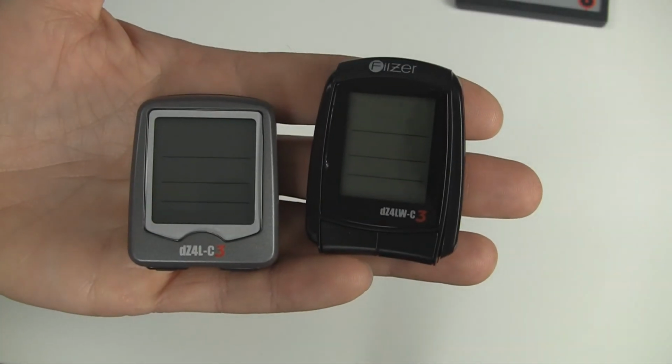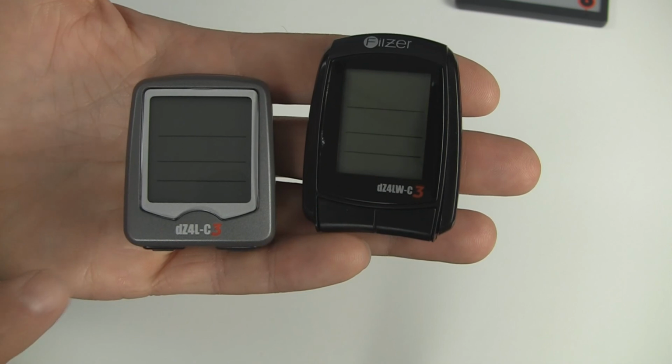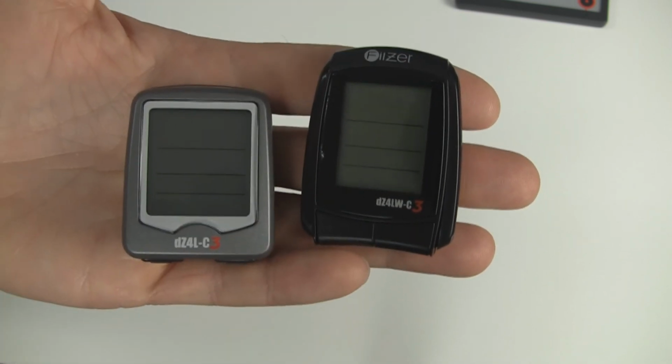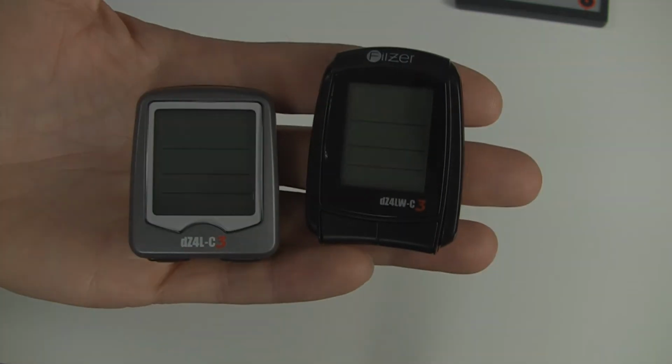And that concludes our video on the functions and features of our cadence computer, our wired version, our wireless version, and how to program them.